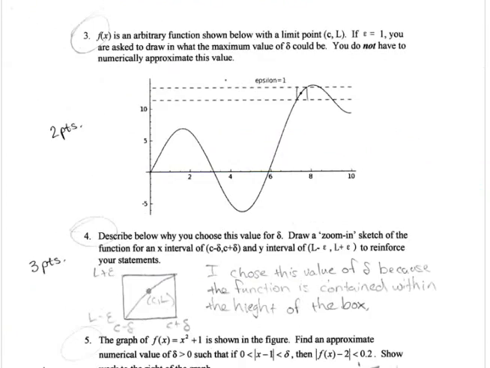Alright. So in number 3, it says f of x is an arbitrary function shown below with a limit point of c comma L. So this point right here is the limit point. And I say if epsilon equals 1, then you are asked to draw what the maximum value of delta could be. Now, keep in mind that epsilon can be any value, which is L, or the y value of our limit point, plus epsilon and L minus epsilon. Those are the values that f of x has to stay between if you provide me with a value of delta.